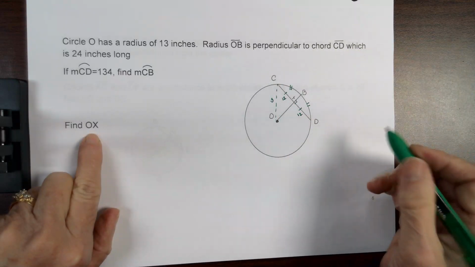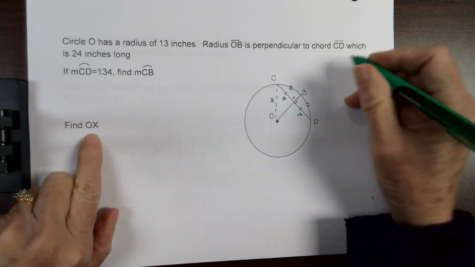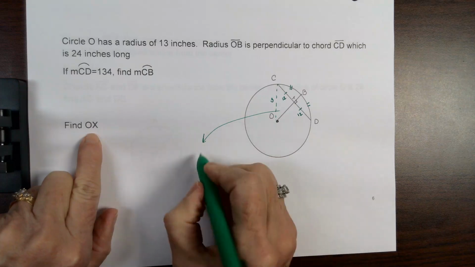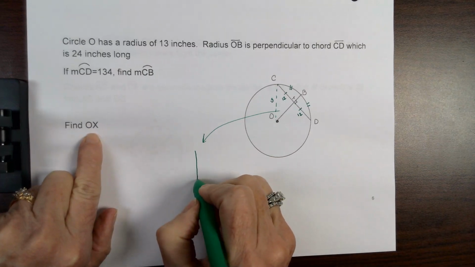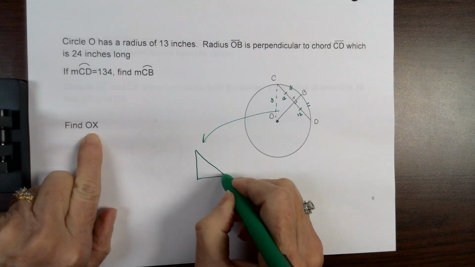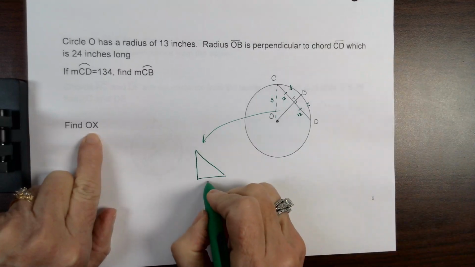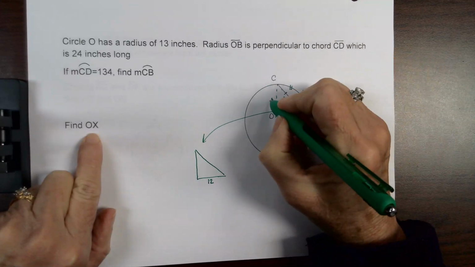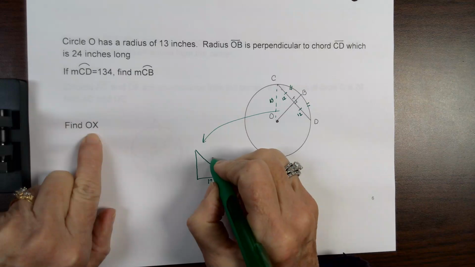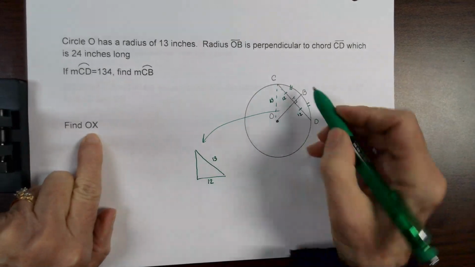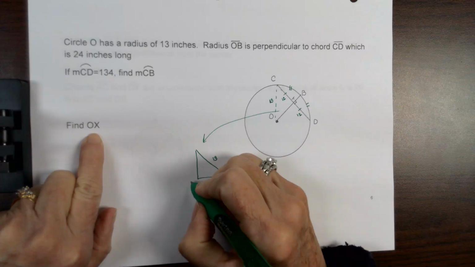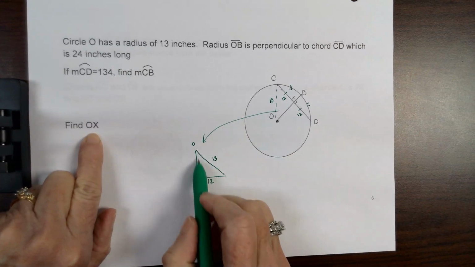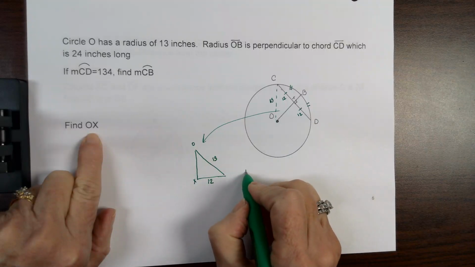So if I pull this particular triangle out over here, I've got a right triangle, and I know the base of it, and I know the hypotenuse of it. So to find OX, if you will, this is X and this is O, I just have to use Pythagorean theorem to find this other side.